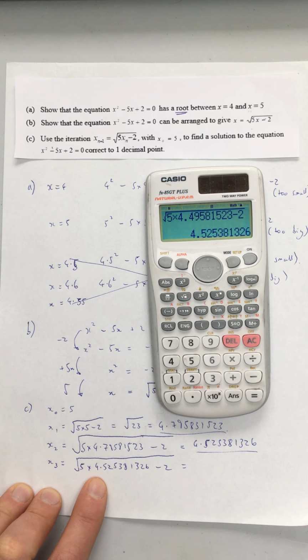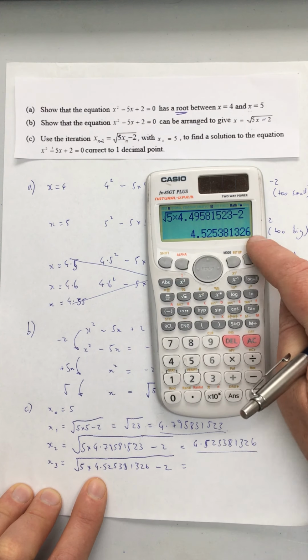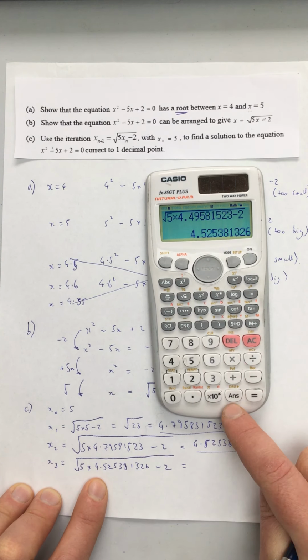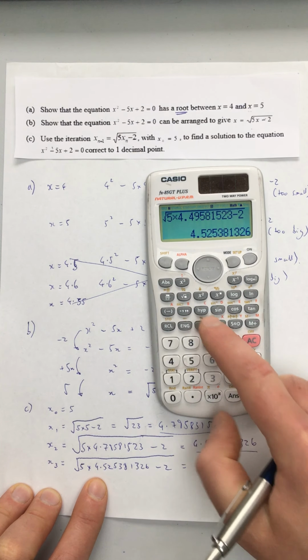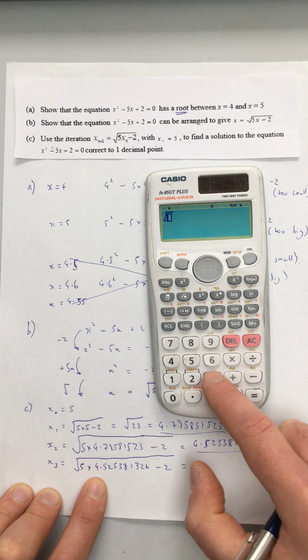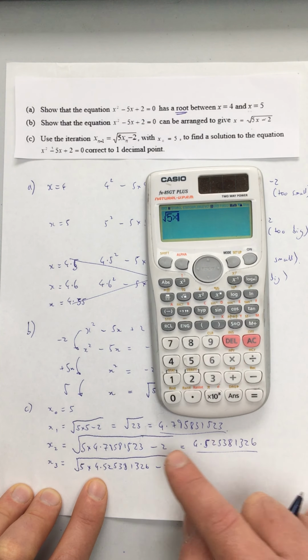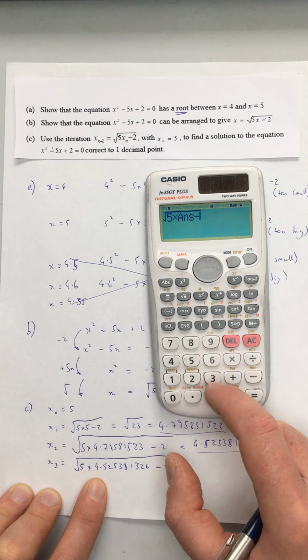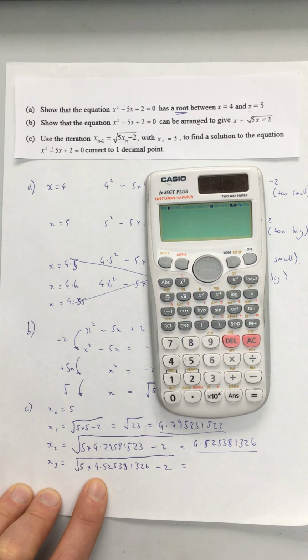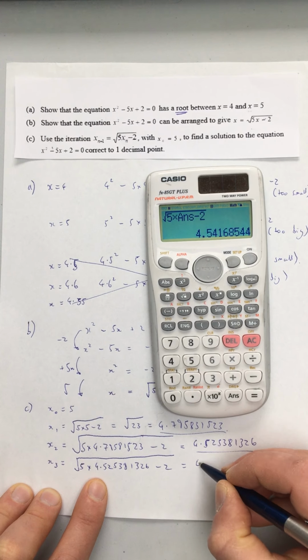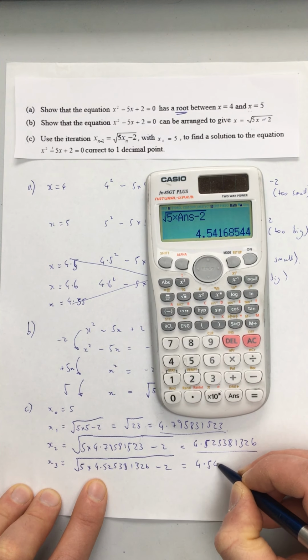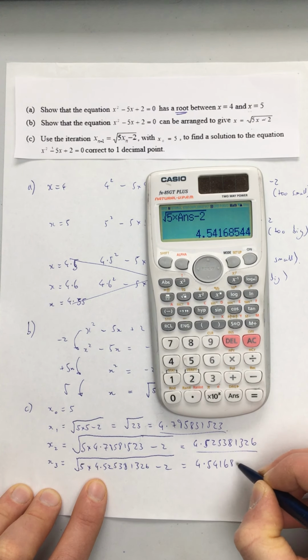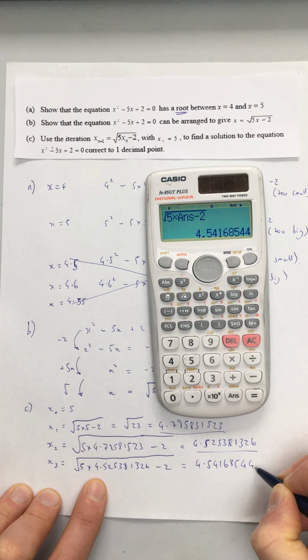So the quick way of doing this is to remember that is my previous answer, so I can use this ANS button, which will insert that answer into my next calculation. So I can do the square root of 5 times, but rather than typing the number, I'm just going to press that button, minus 2, equals, and I've got this figure, 4.54168544.